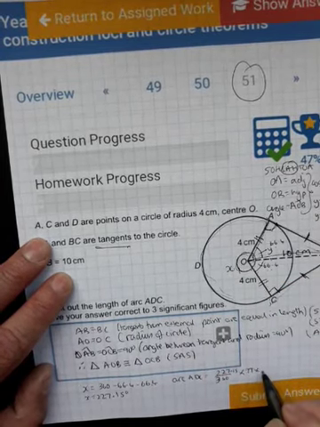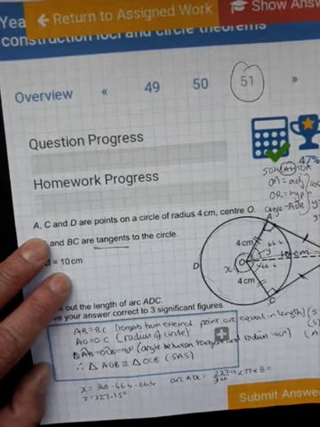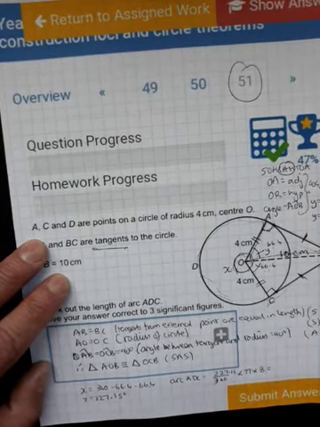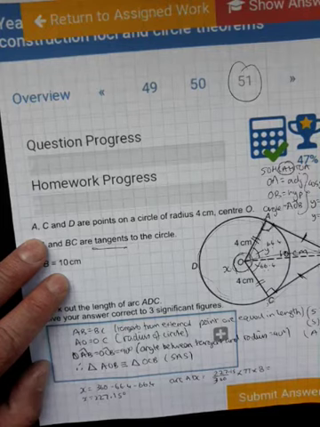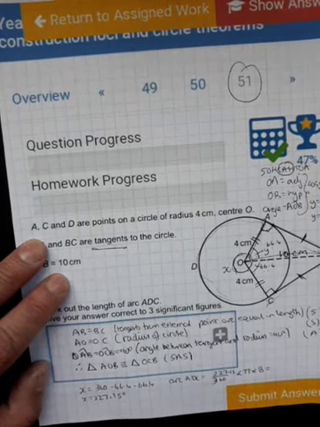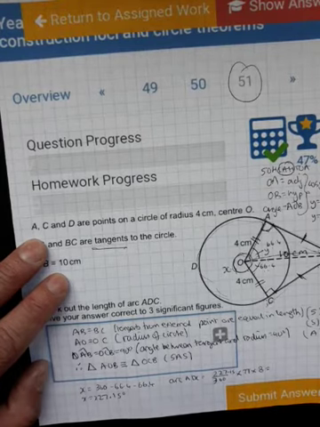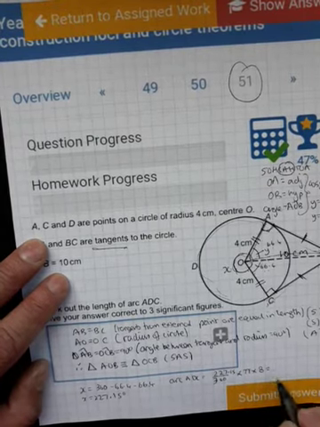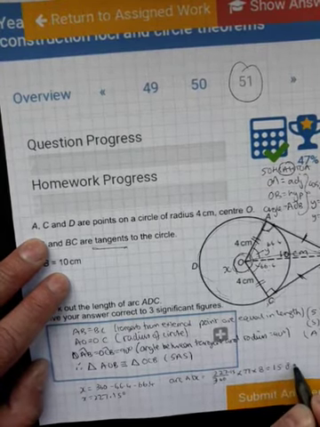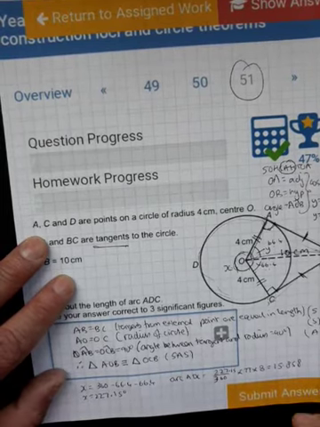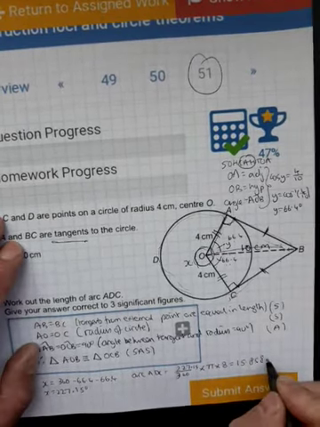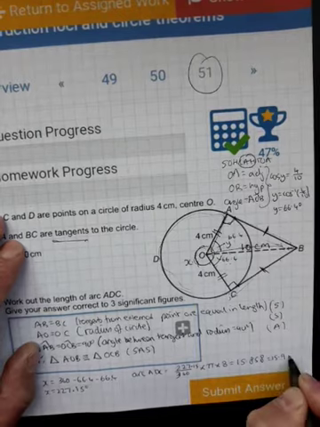The diameter will be 8. So this is going to hopefully be my answer now. So divide by 360 times pi and times by 8. And I'm getting 15.858, which to 3 significant figures is 15.9 centimetres.